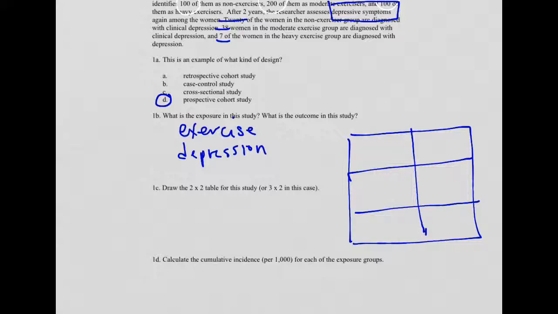Okay, so we always put our disease outcome on the top. So in this case it's depressed and then not depressed. And then we're going to put our different levels of exposure status. And it doesn't matter if you do heavy, moderate, none, or none, moderate, heavy, just as long as you keep track of which group is which. So I'm going to do heavy, moderate, and none. And then we can start to fill in our table, right?